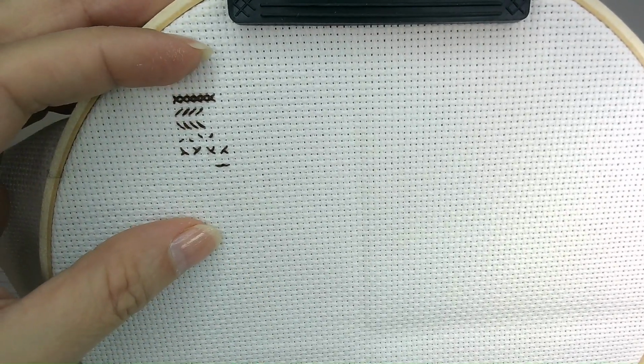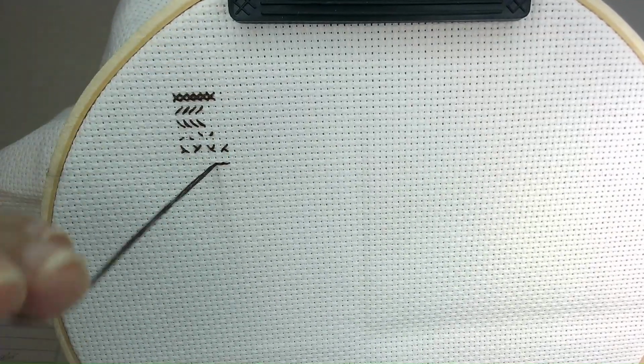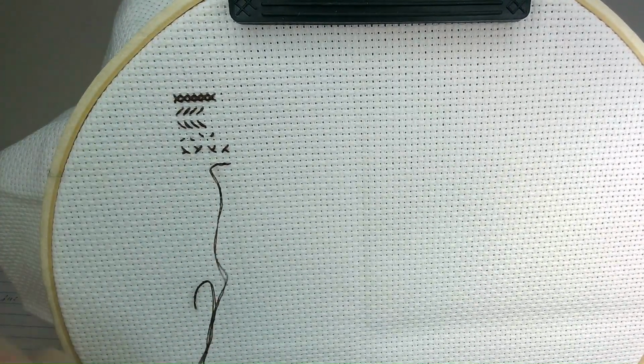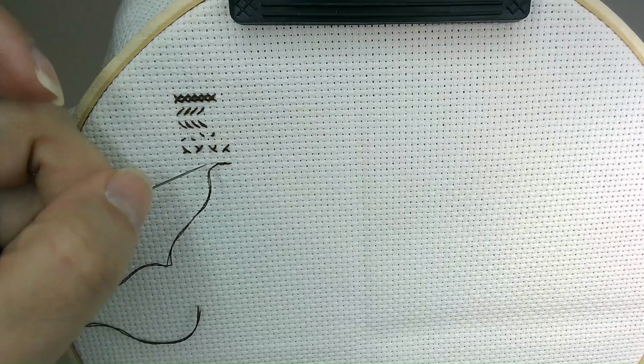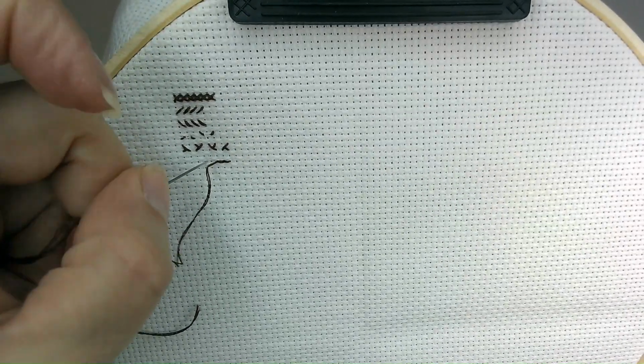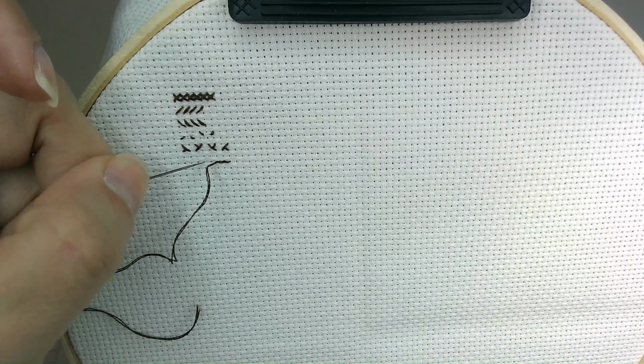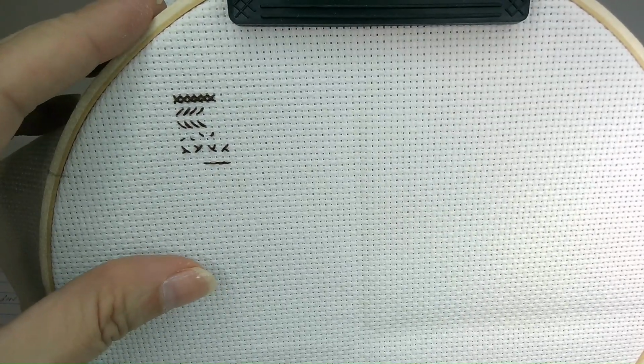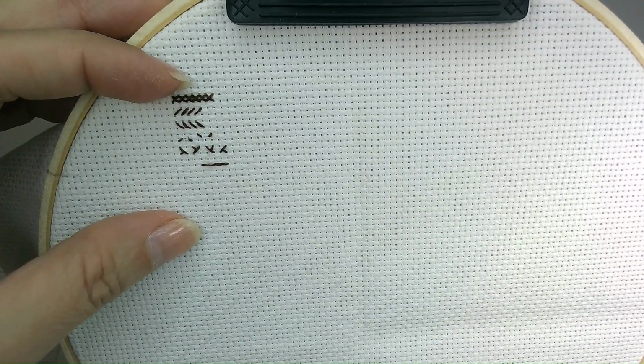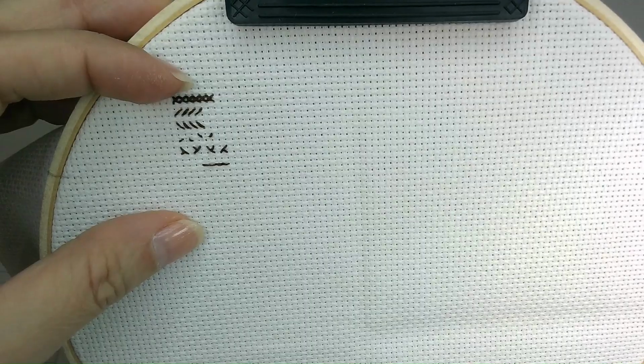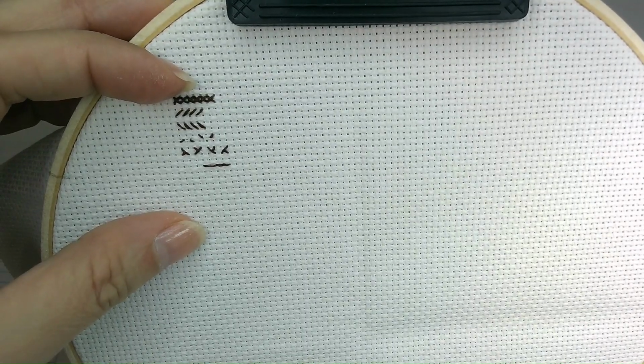What you want to make sure is that you are creating a continuous line. These can be worked across 1 or 2 stitches. And they can be worked diagonally as well.